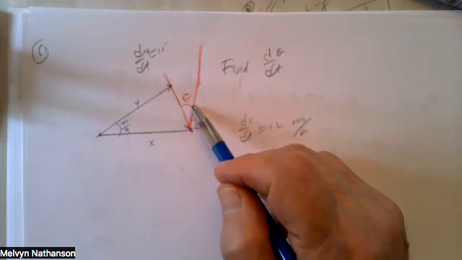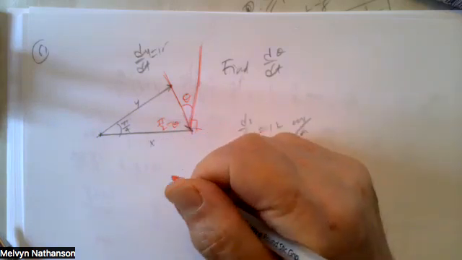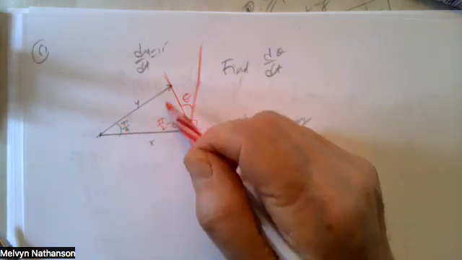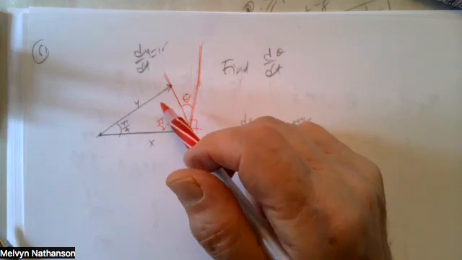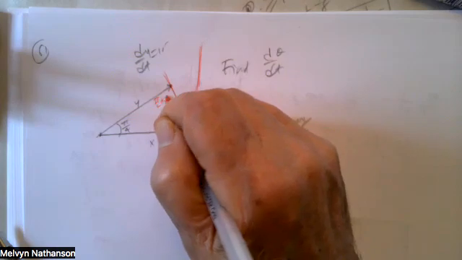If this angle is theta, this angle is pi over 2 minus theta, and this plus this add up to pi. So this angle is pi over 4 plus theta.